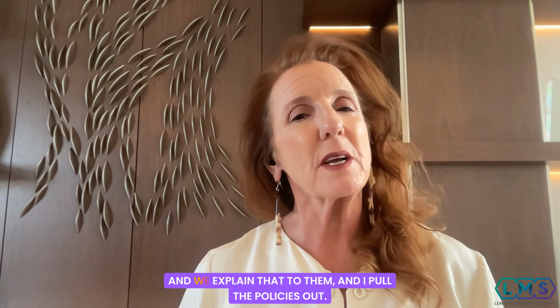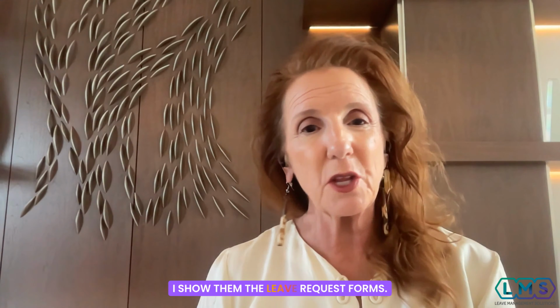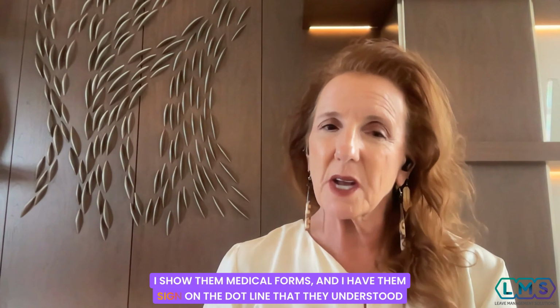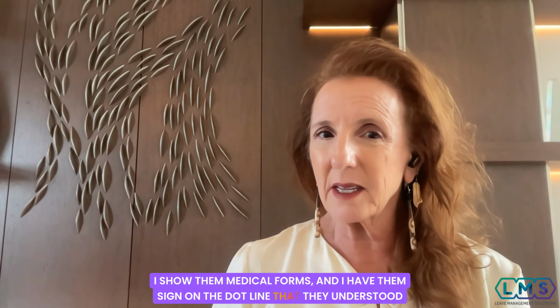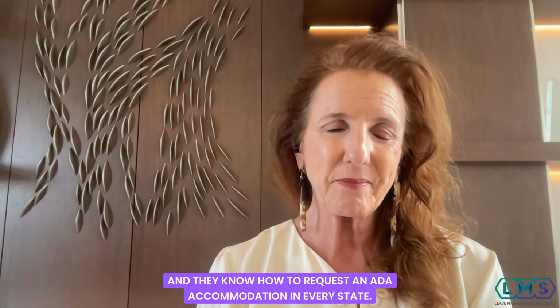ADA is a work regulation, so we'd like to know how they can work when they're in need of an accommodation. And we explain that to them, and I pull the policies out. I show them the leave request forms. I show them medical forms, and I have them sign on the dotted line that they understood how to request leave for their family member, for themselves, or for a baby. And they know how to request an ADA accommodation in every state. So that's part of the onboarding process.